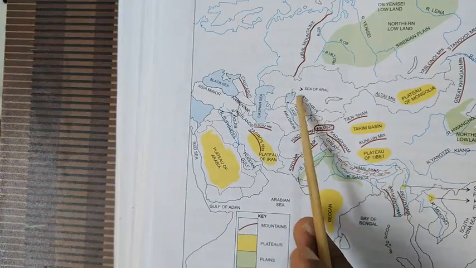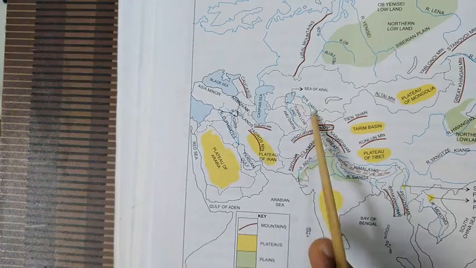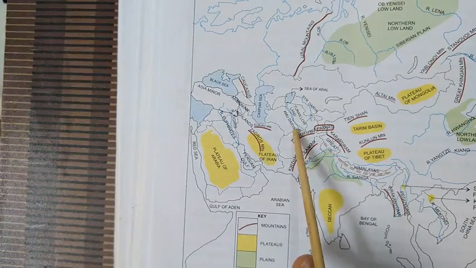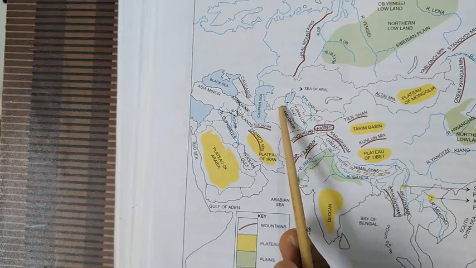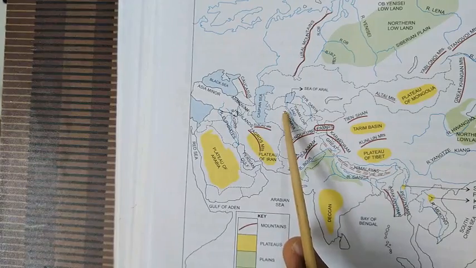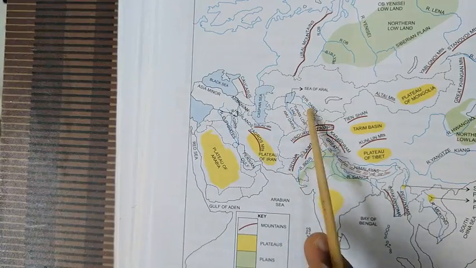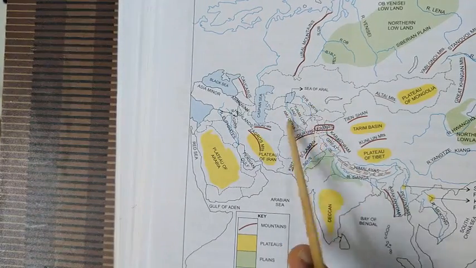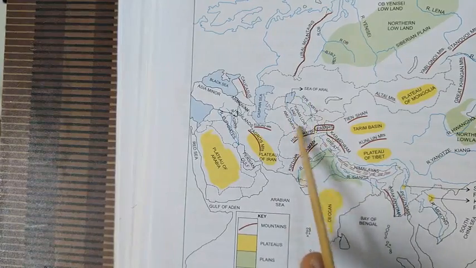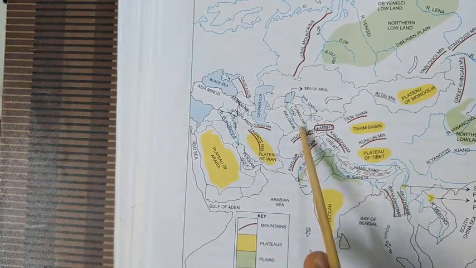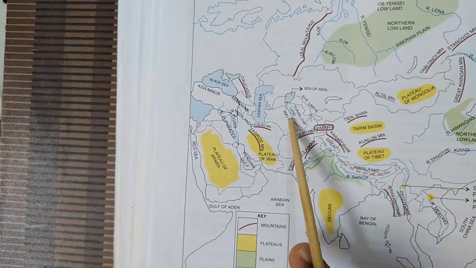This is the Syr river, we call it Syr Darya, and here is the Amu Darya. Darya means river. The region between these two important rivers forms a fertile plain, and this is known as the Turan lowland. I hope you have understood this.